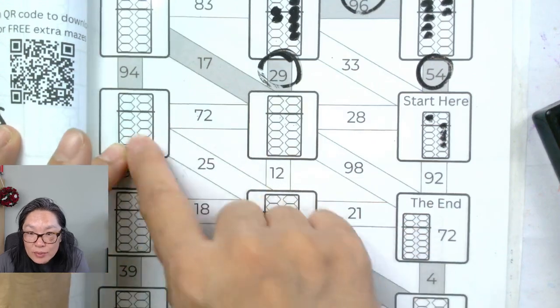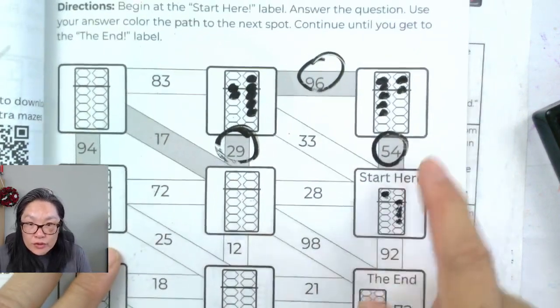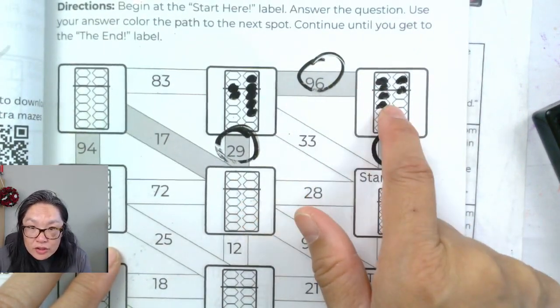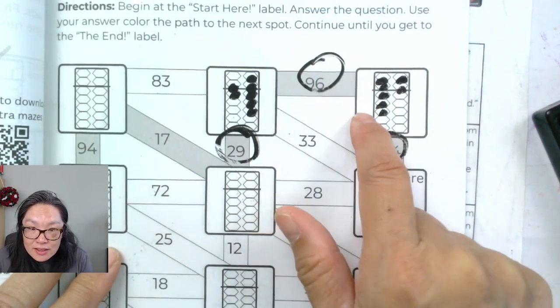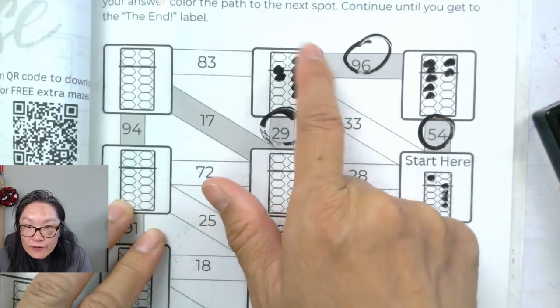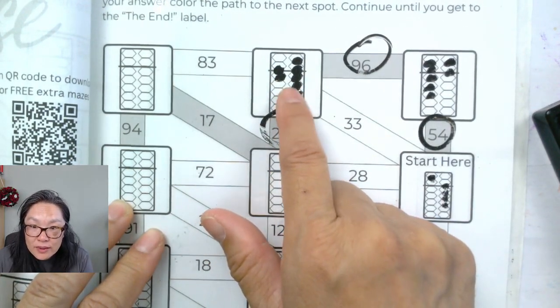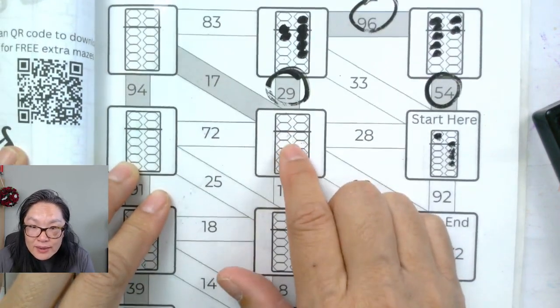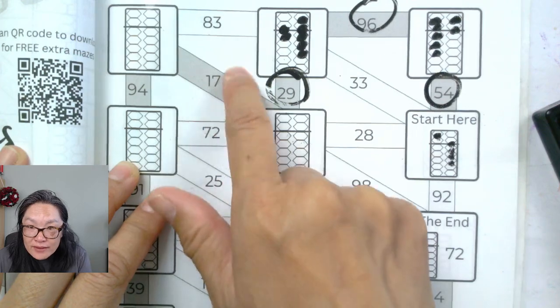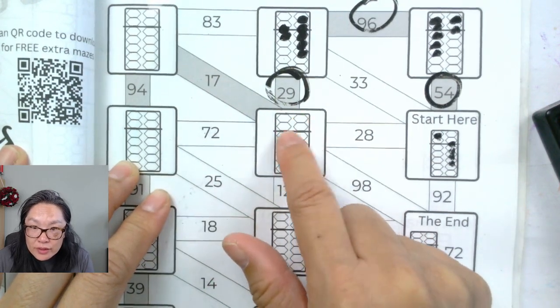So you get a sample of all of the abacus, and what you're doing is you're going to look at the number here, and then you're going to color it in. So this is 96, so all you got to do is 96. And if you have here, this is 29, you just have to color in the beads that say 29. So here is a blank abacus. You have the number 17, and you go here, and so you would color in the beads.